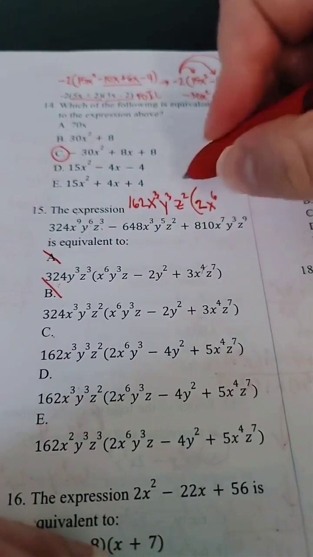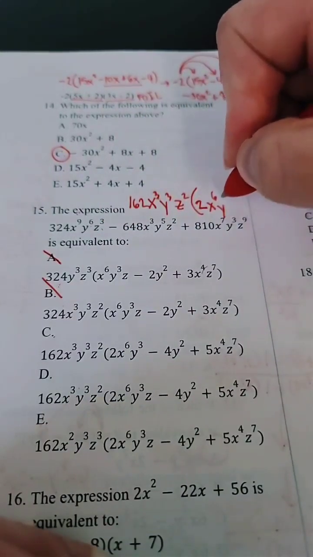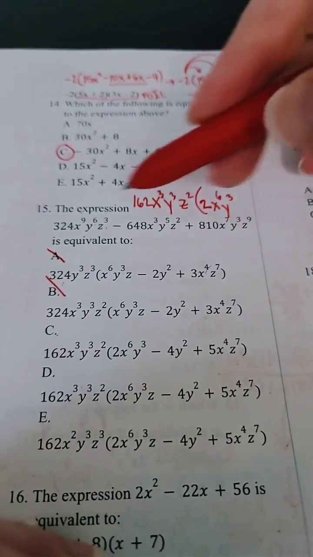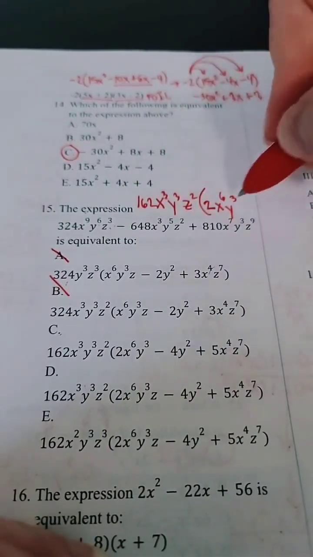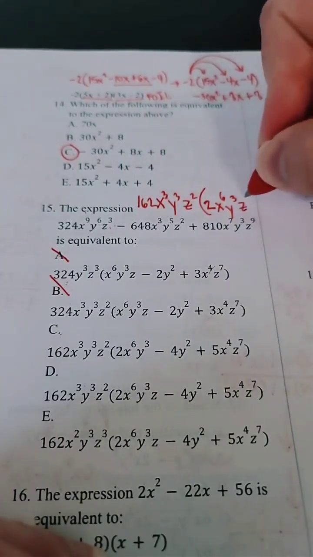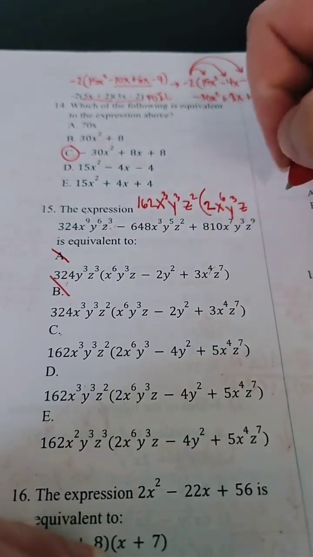So y, I'm trying to get back to y to the 6th if I were to multiply these. So it would be y to the 3rd right over there. And then now I'm going to say, okay, what about for the z's? So for the z's, it would be z, just regular z, because z to the 1st power times z to the 2nd power gets you back to z to the 3rd power.